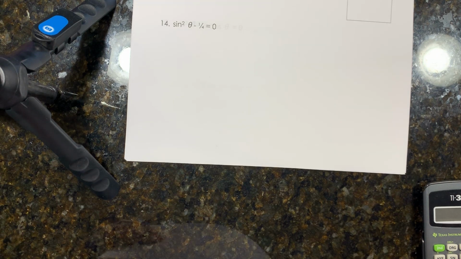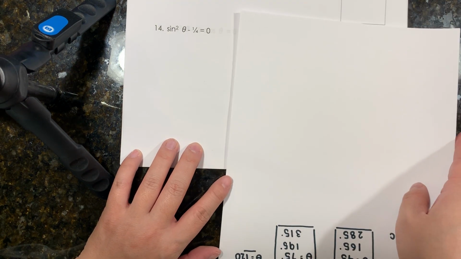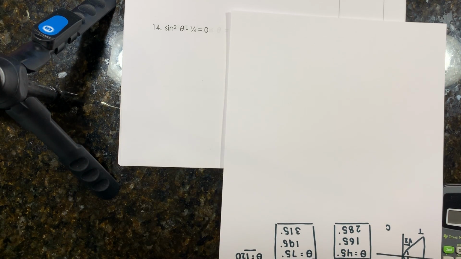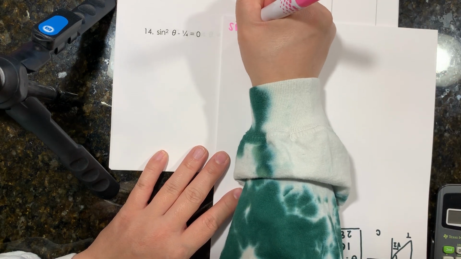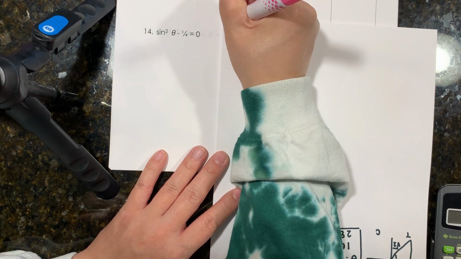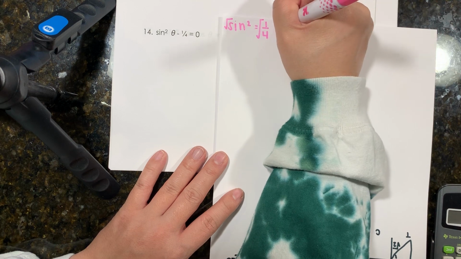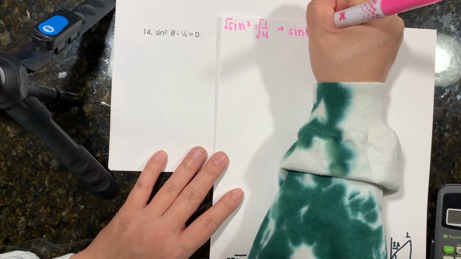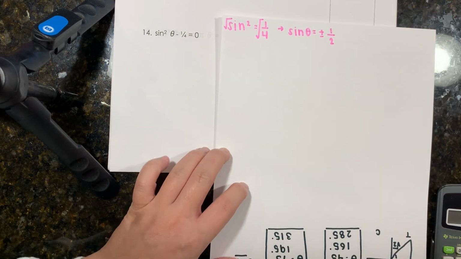Now moving on to number 14. So for number 14, the first thing that I'm going to do for this one is move the negative 1/4 to the other side. And that means I would end up with sine squared is equal to 1/4. Now I'm going to take the square root of both sides. And don't forget that when you take the square root of something, you get plus or minus its value. So I get sine theta is equal to plus or minus 1/2.